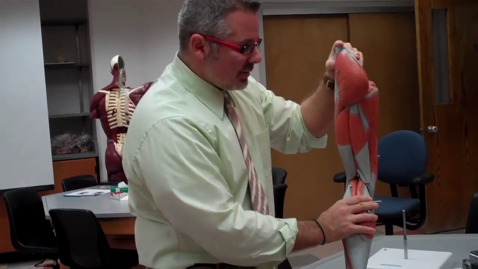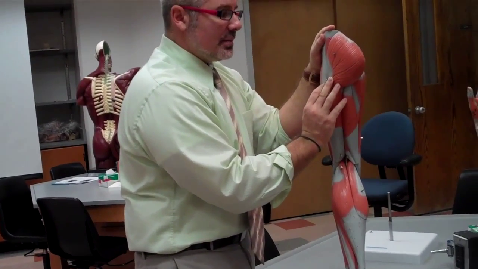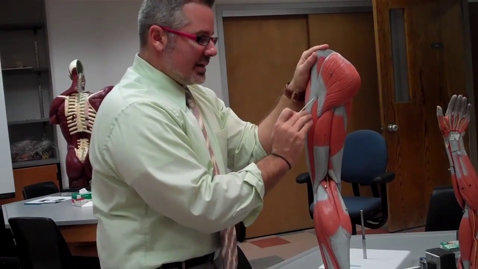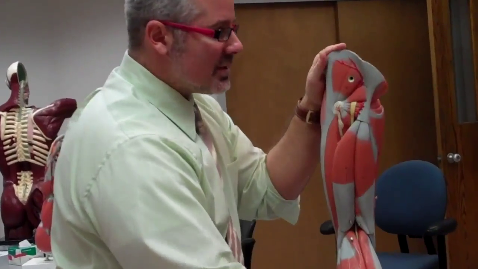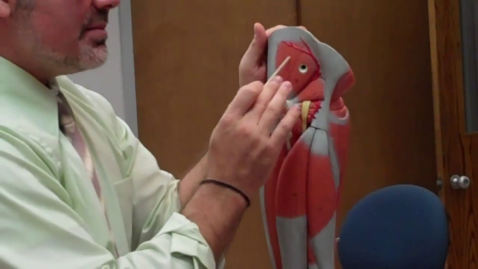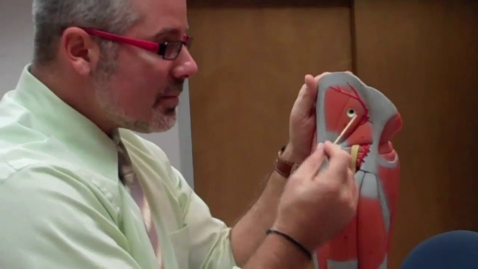When we turn it around, there's the gluteus maximus, your primary hip extensor. It too inserts on the ITB. When we pull away and dissect the gluteus maximus, we could see gluteus medius. Deep to the medius would be minimus. Medius and minimus are your hip abductors.